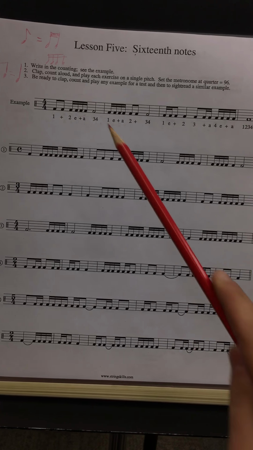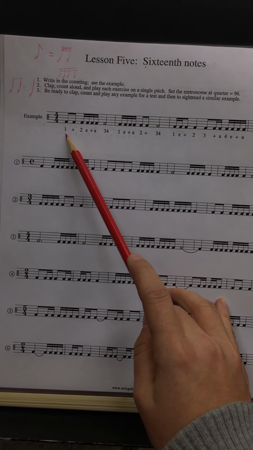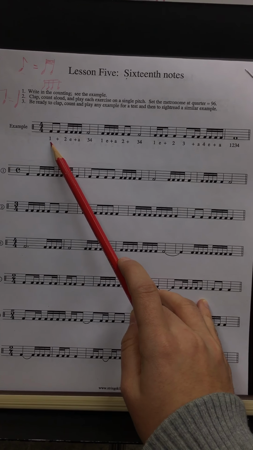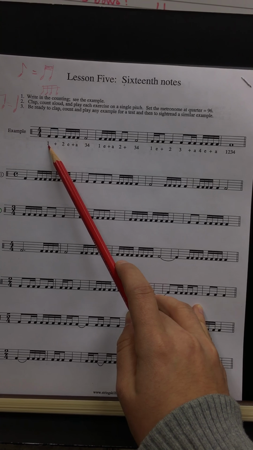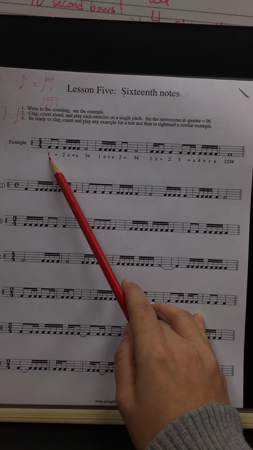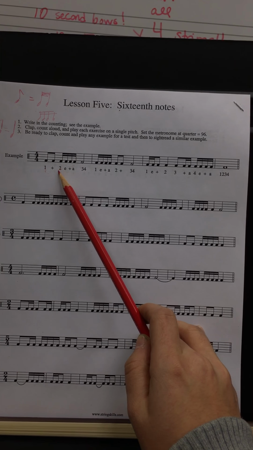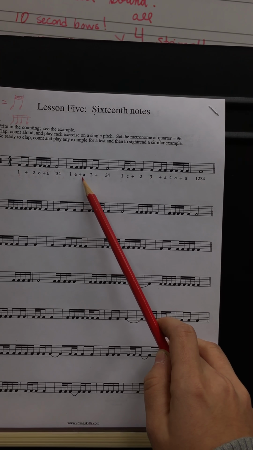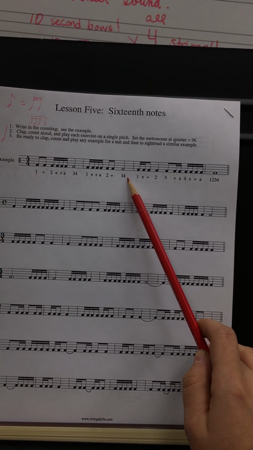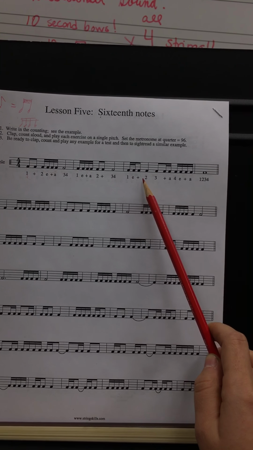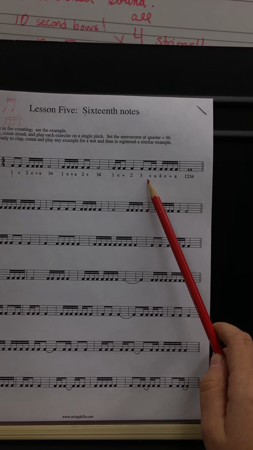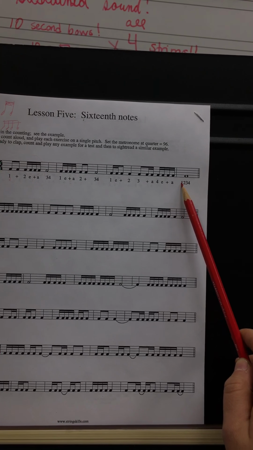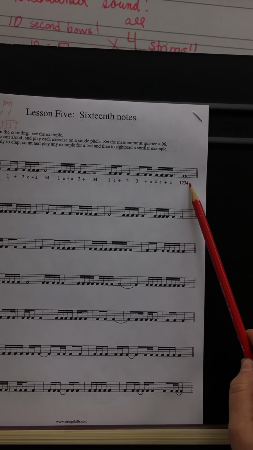So first I'm just going to point the pencil and I'm going to say the rhythm. If you'd like to say it with me, maybe listen the first time and then say it the second time. So you have 1 and 2 E and A, 3 4, 1 E and A, 2 and 3 4, 1 E and 2, 3 and A, 4 E and A, 1 2 3 4.